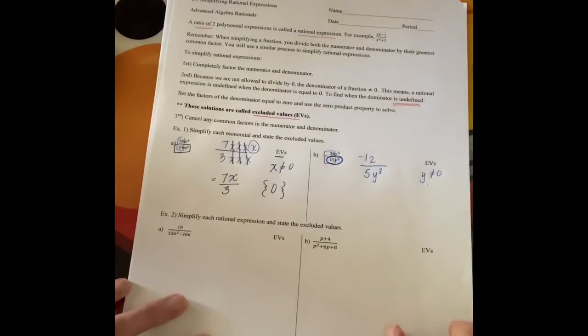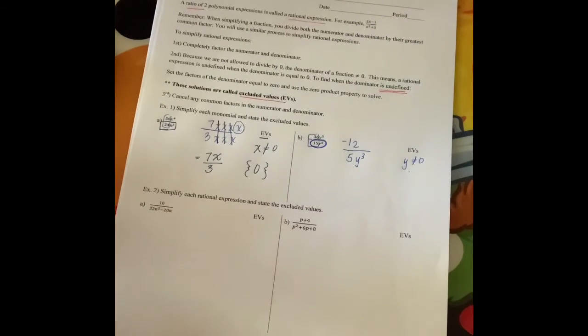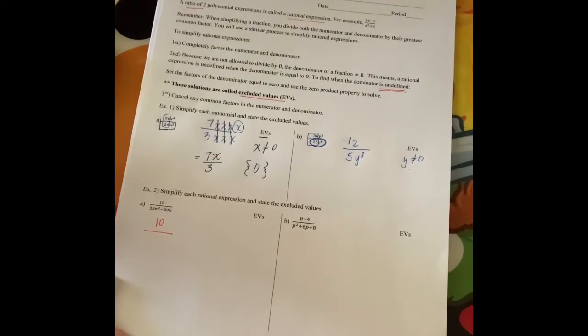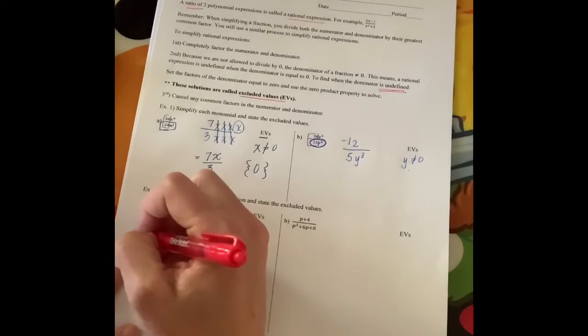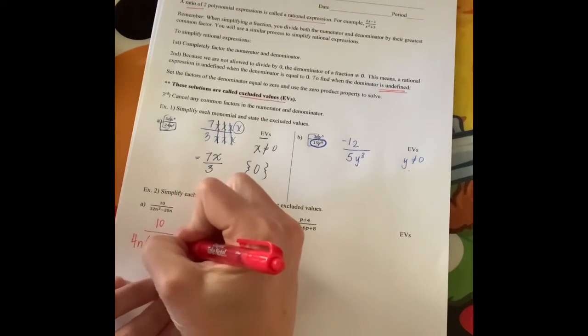On example 2, you're actually just factoring the top and bottom, and then we'll cross out factors after we find our excluded values. So I've got 10. If I look at the bottom, it's got 2 terms, so I look for GCF. The bottom actually factors to 4n times 8n minus 5.